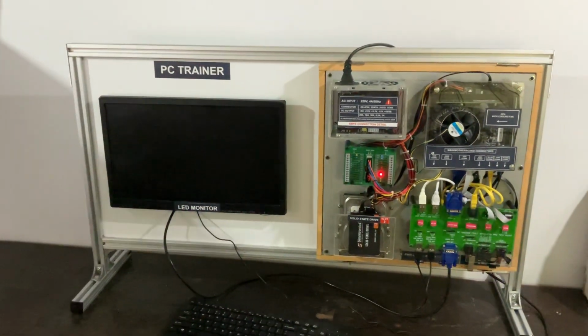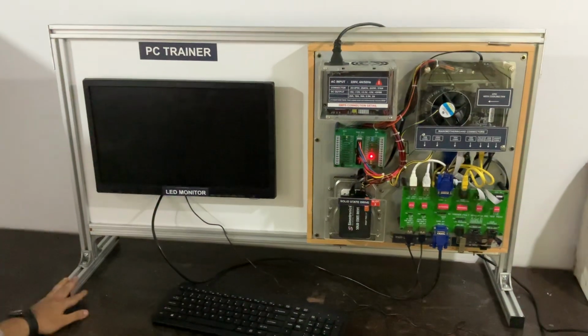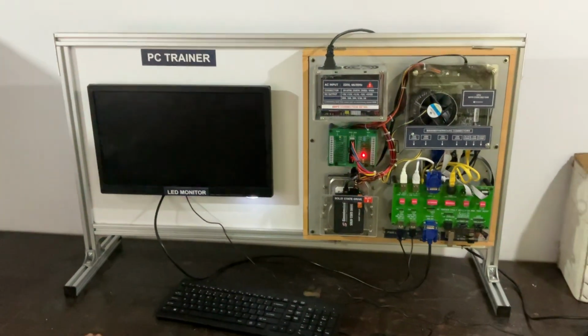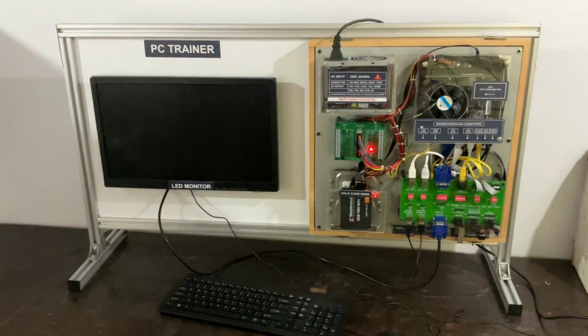In the next video, I'll show you how to switch on the PC, and then I'll create faults, and then you will see how it works. Okay.